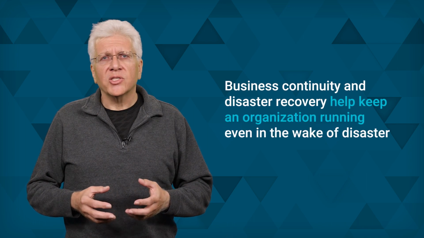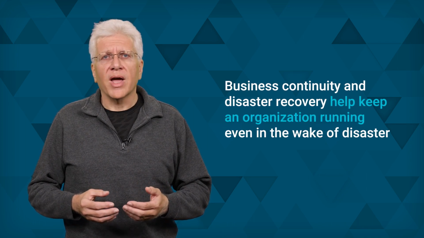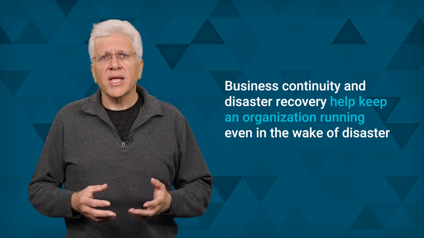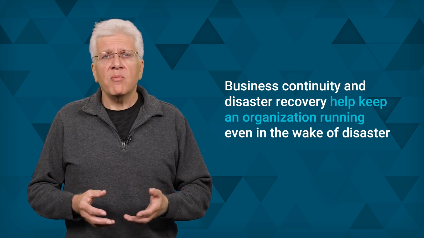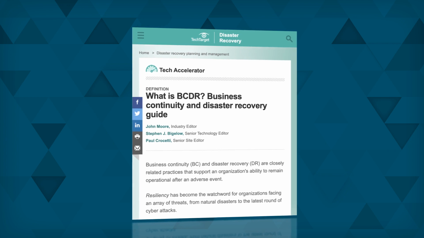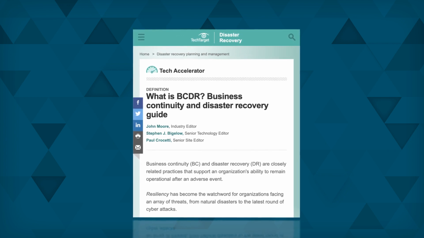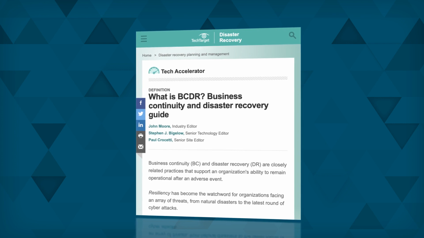Business continuity and disaster recovery are two closely related practices that help keep an organization running even in the wake of disaster. Any number of events can throw a business into crisis mode: a massive power outage, a flood, hurricane, or other natural disaster, or a cyber attack that steals, corrupts, or locks down the organization's critical data. The world is unpredictable. Here, we'll talk about the importance of having a BCDR plan and how to get there. For a deeper dive, click the link above or in the description below to explore our complete collection on all things BCDR.